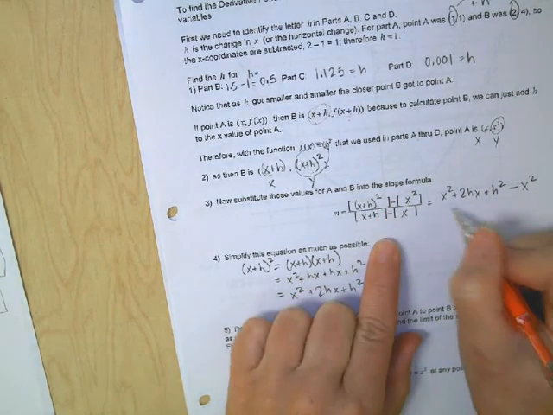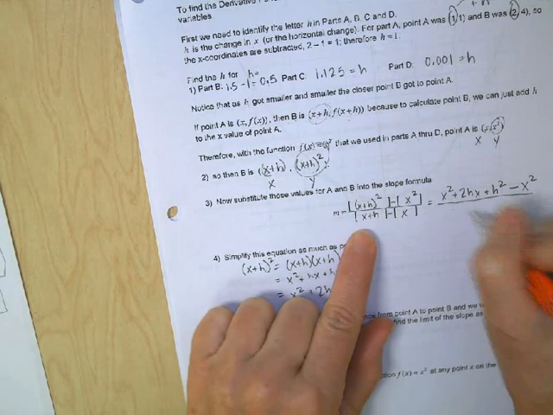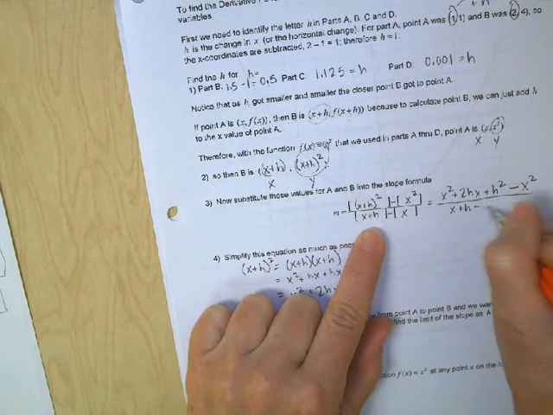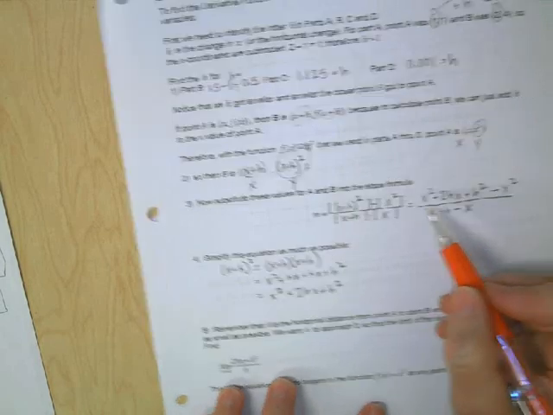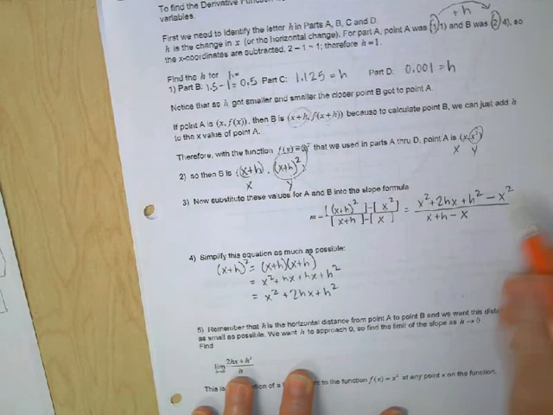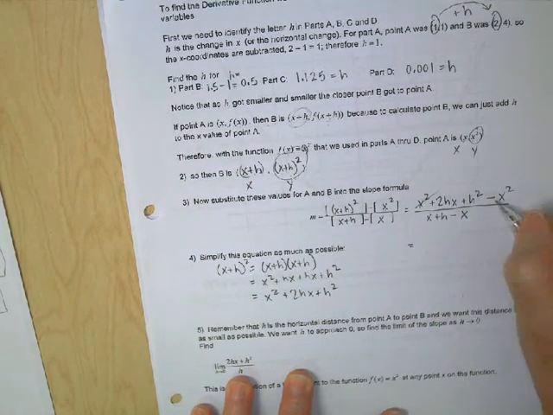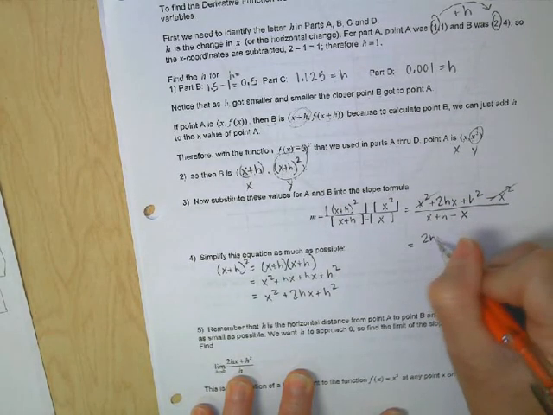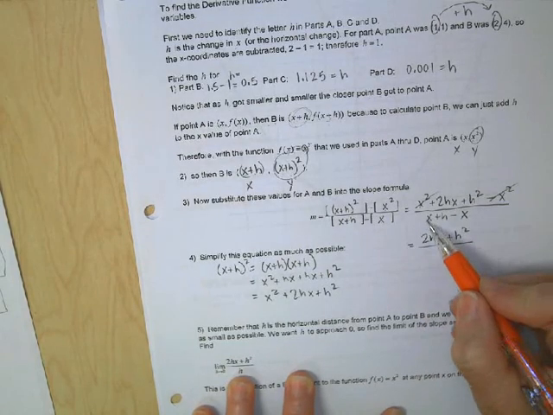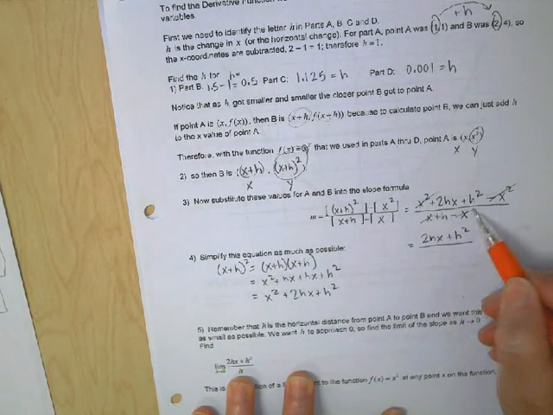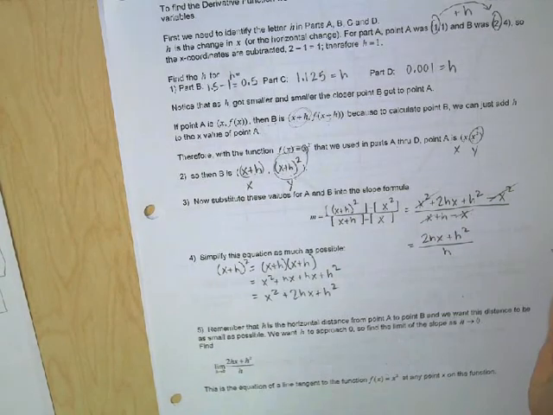And in the denominator, I've got x plus h minus x. Now I can simplify that. Let's simplify my numerator. I've got x squared minus x squared, so those cancel out. And I'm left with 2hx plus h squared. And on the bottom, I have x minus x, those go away, over h. Okay, I can simplify this some more.